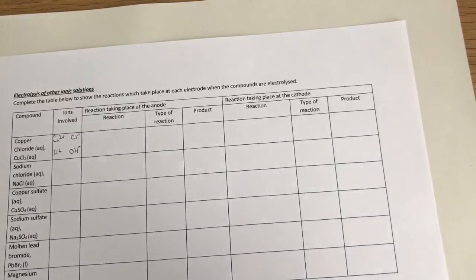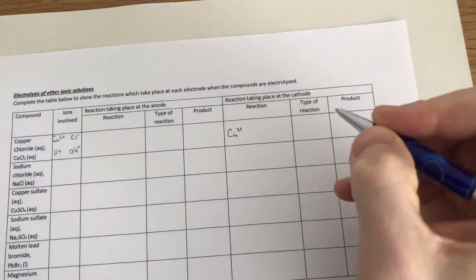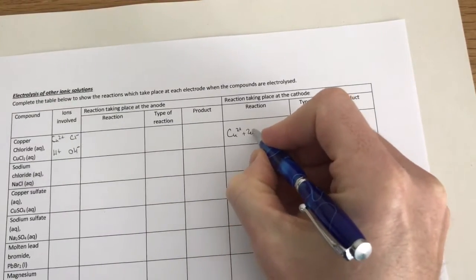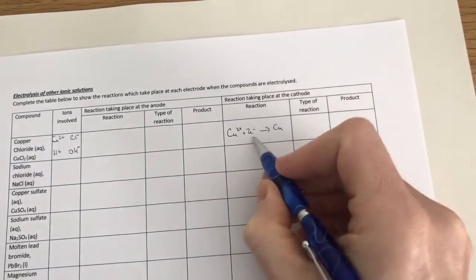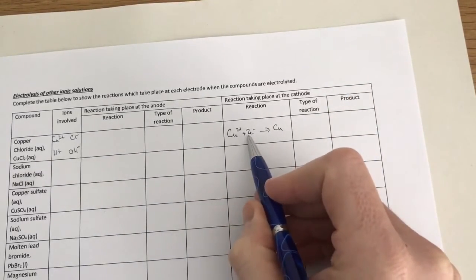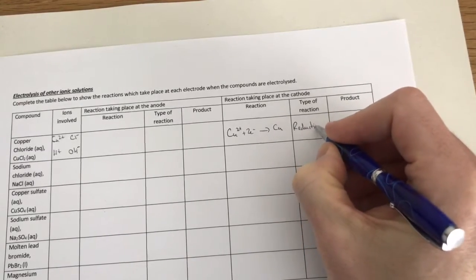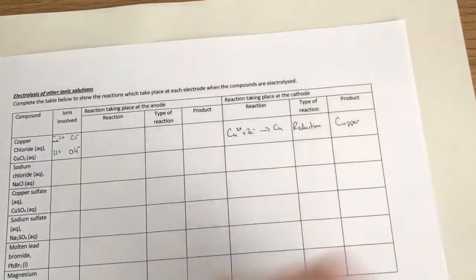So at the cathode I will have my Cu2+ ions reacting. What will they do? They will pick up 2 electrons to form Cu. The type of reaction this is, well, copper ions are gaining electrons, so this is reduction, and the product, what is produced, is copper because we've got Cu. Okay, so that's the first reaction done at the cathode.